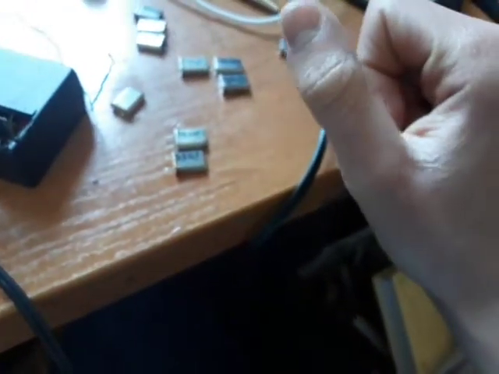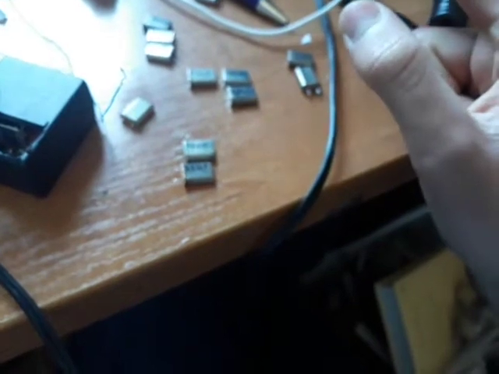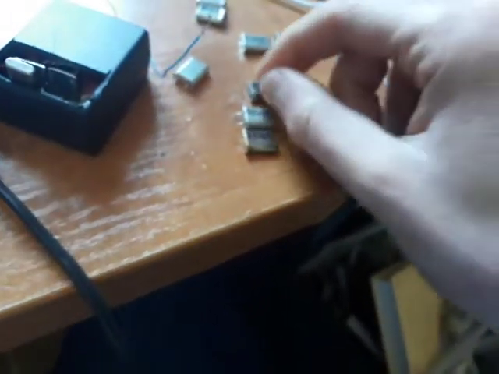Sometimes people say that you need to measure the series inductance, the series capacitance, parallel capacitance of the crystal. This is not true. They just want to make your life harder, or maybe you don't actually need to do that. The only thing you need to do is measure the frequency.